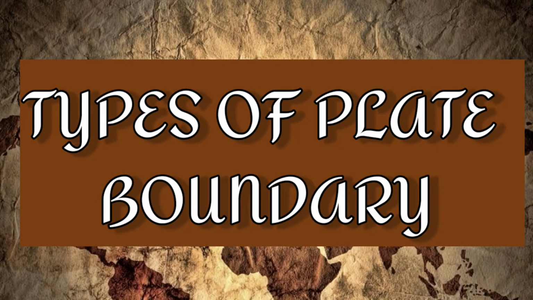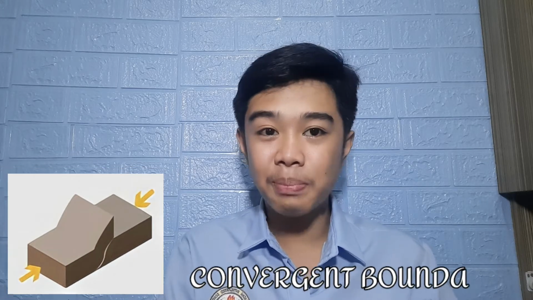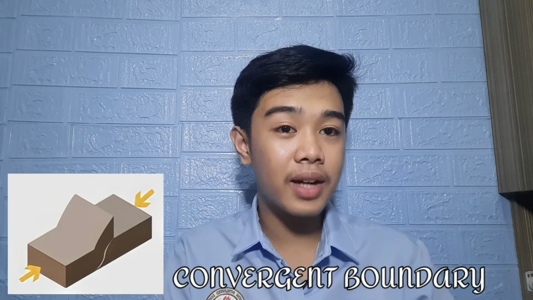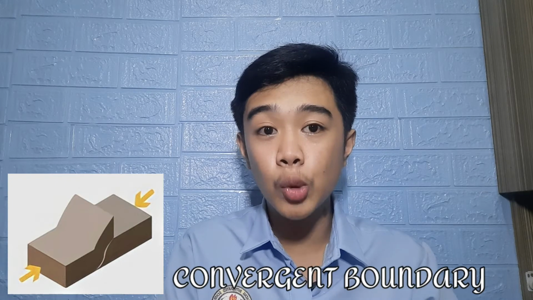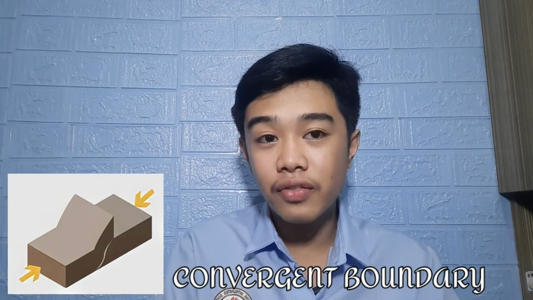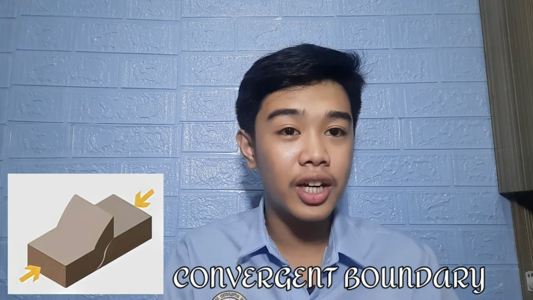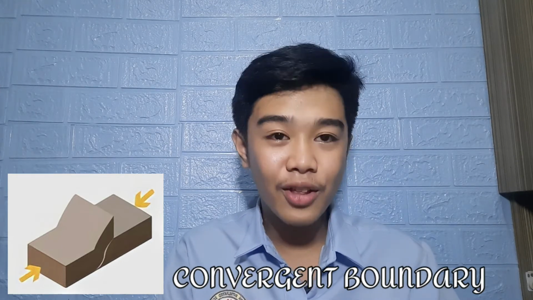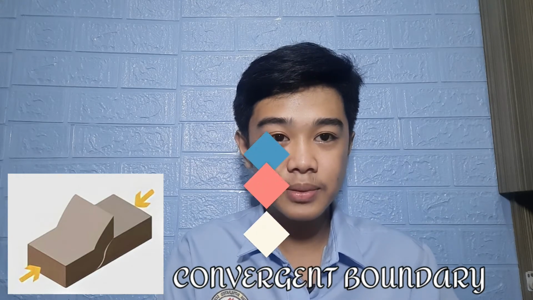So now, what are the three types of plate boundary? The first one is the convergent boundary. A convergent boundary occurs when one plate subducts under another or when two plates collide and push each other upwards. The collision of tectonic plates can result in earthquakes, volcanoes, the formation of mountains, and other geologic events.